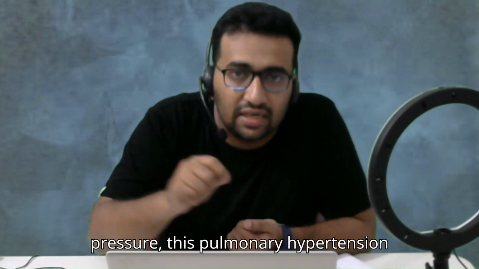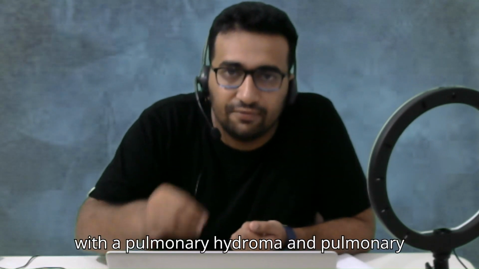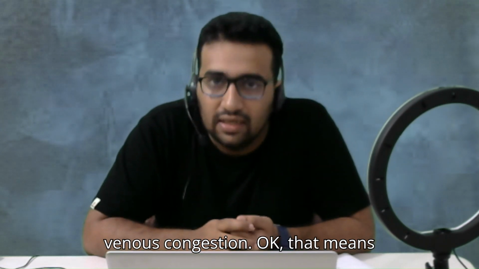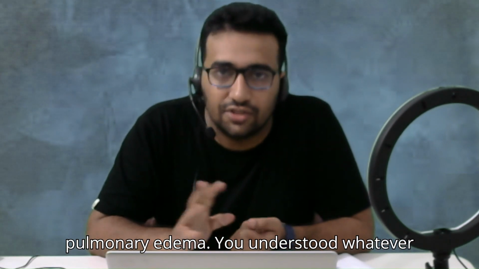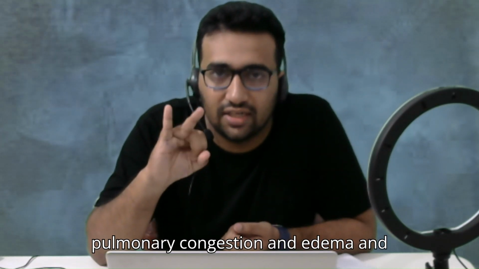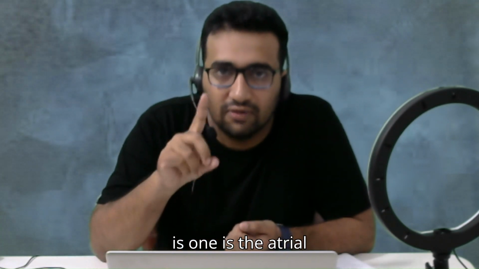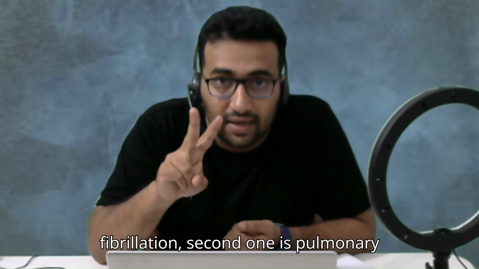This pulmonary hypertension saves the patient, or reduces the patient's pulmonary edema and pulmonary venous congestion. That means pulmonary hypertension reduces the pulmonary edema. You understood? Whatever it may be, the second thing is pulmonary congestion, edema and hypertension. So two things you got. One is atrial fibrillation. The second one is pulmonary congestion.